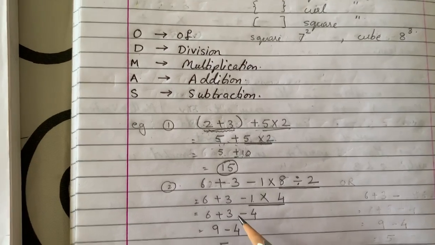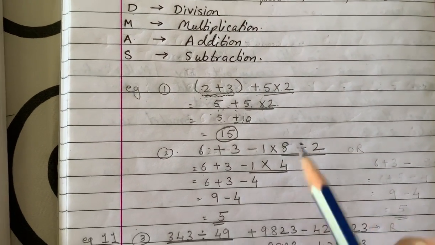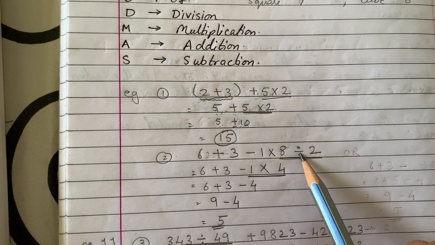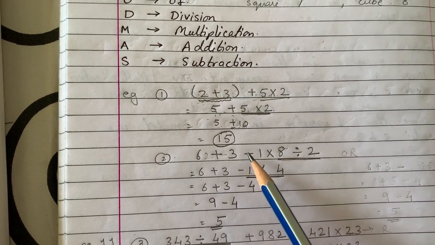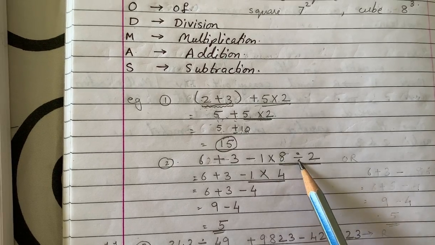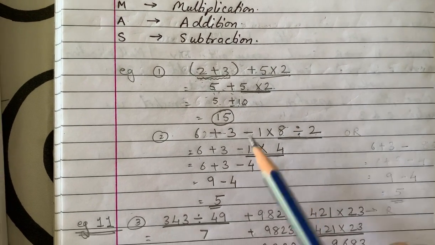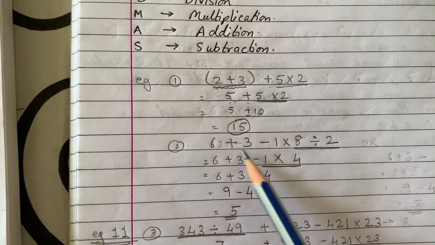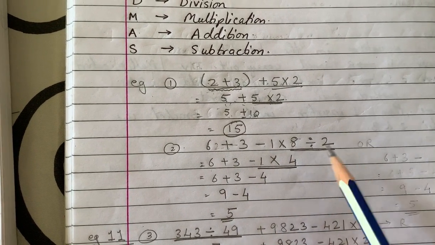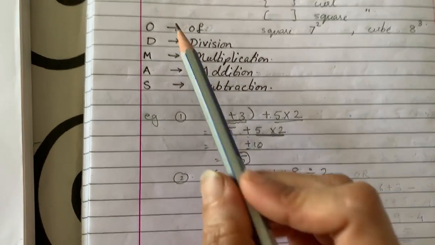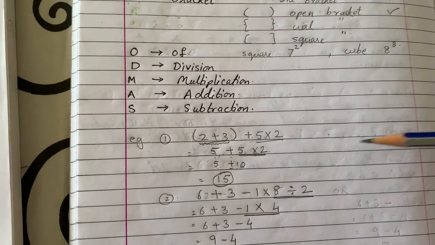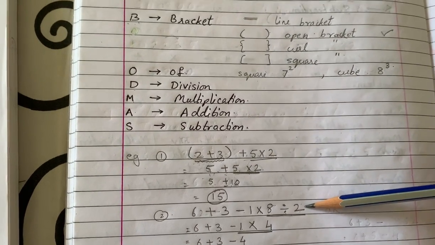I'll take one more example. Now here, if you see, there are 1, 2, 3, 4 operations: addition, subtraction, multiplication and division. When you have to solve many operations in one problem, we will be using the rule Bodmas. So in the Bodmas, we know that bracket will be solved first, but in this problem there is no bracket.